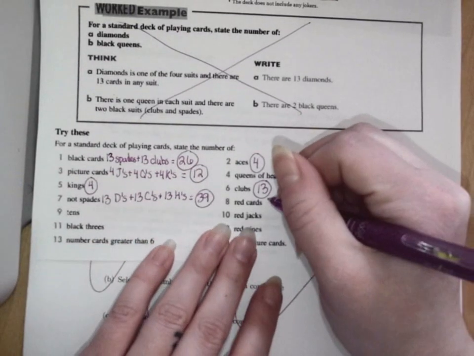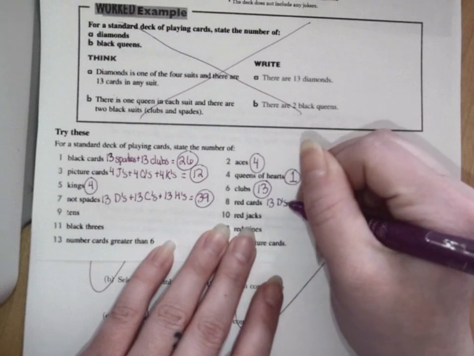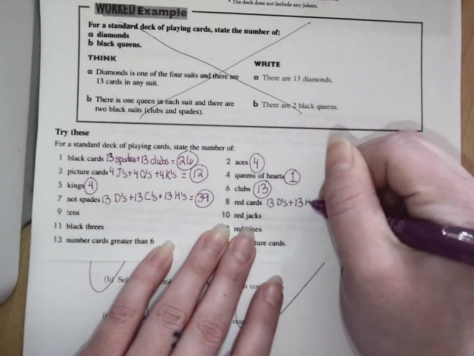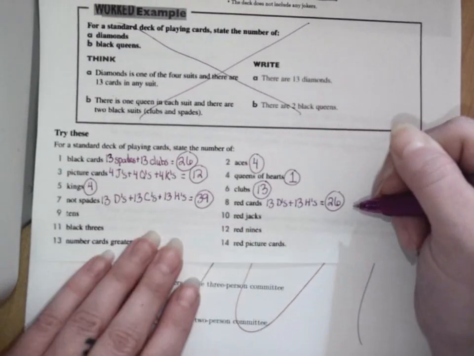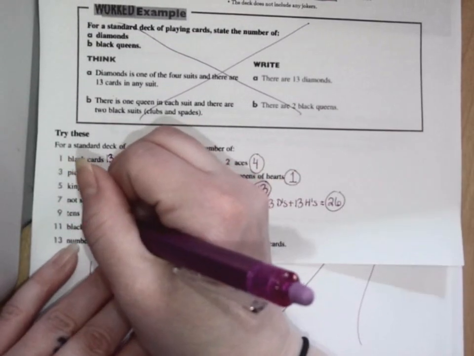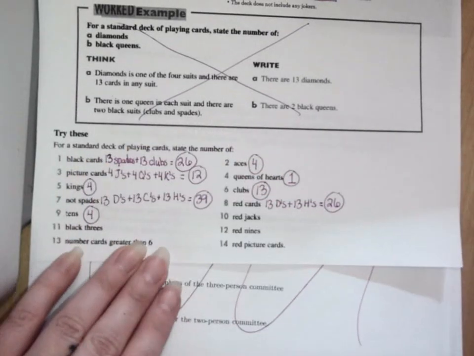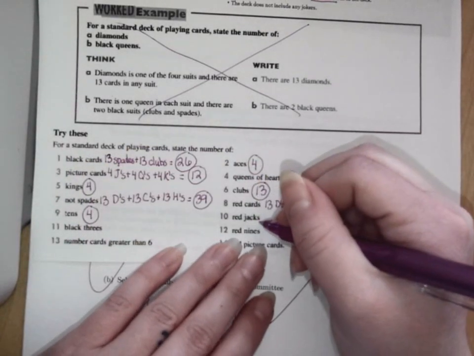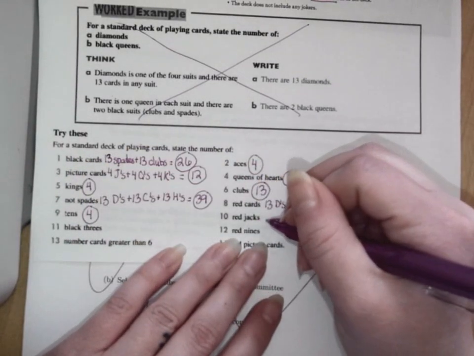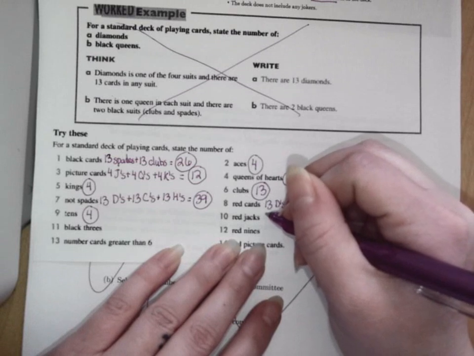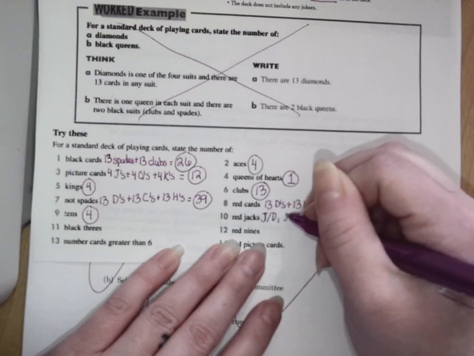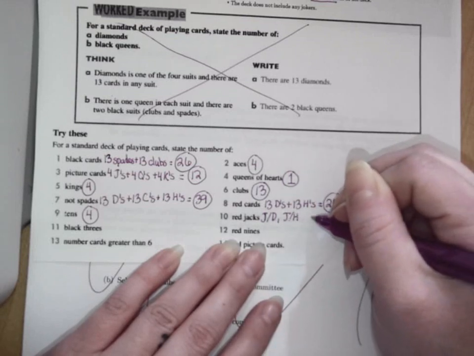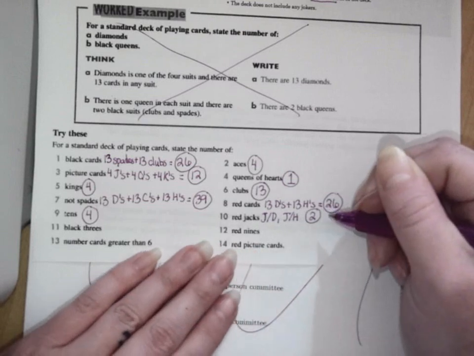Red cards, that would be 13 diamonds plus 13 hearts. So that's 26. Tens, there are 4 of each rank. Red jacks, well, we're going to have a jack that's a diamond, and we're going to have a jack that's a heart. So that would be 2.